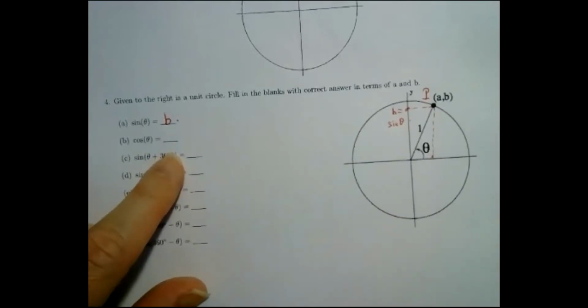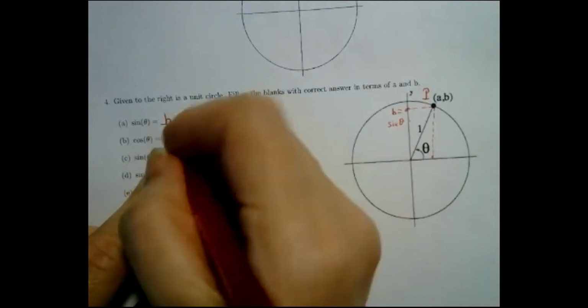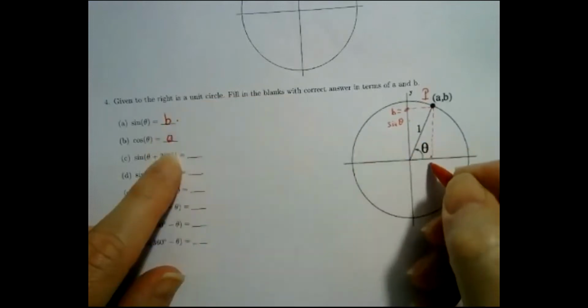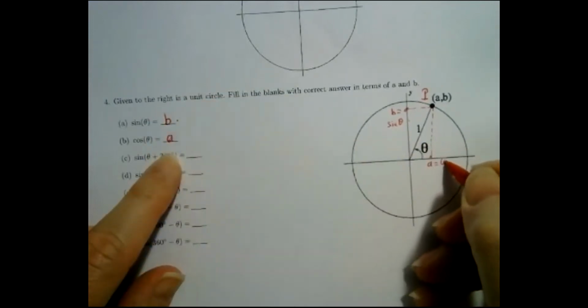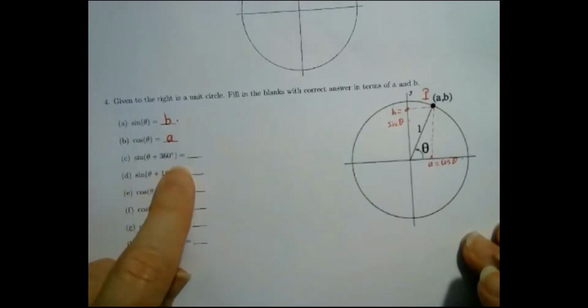Cosine of theta, what's it going to be? I'll pick a student arbitrarily. Samantha. It would be A. It has to be A, because A is the x coordinate. That's the cosine of theta.